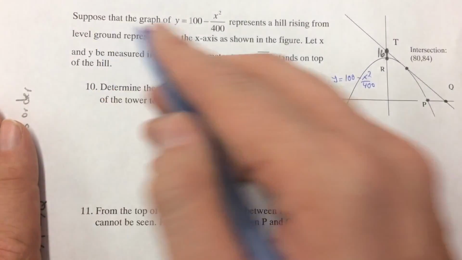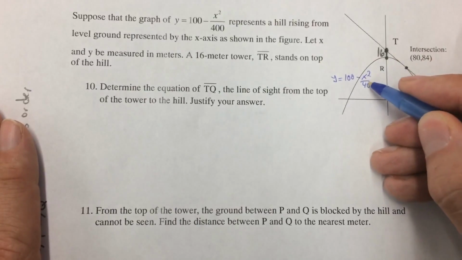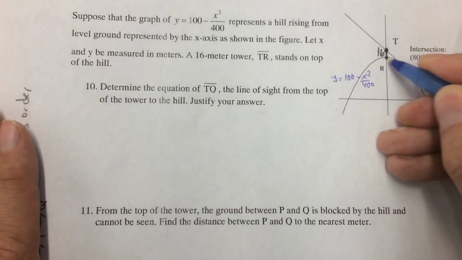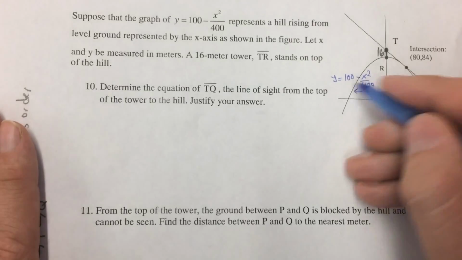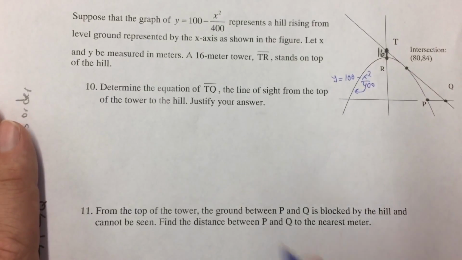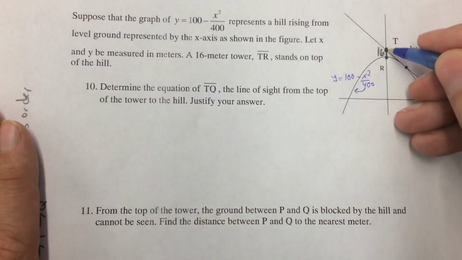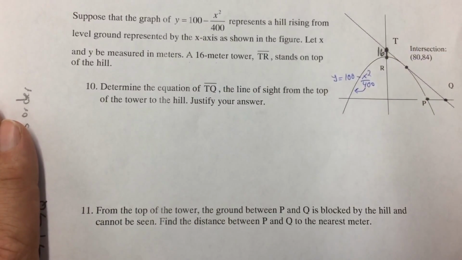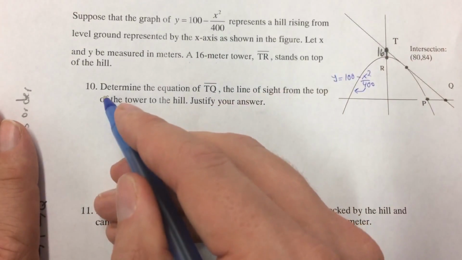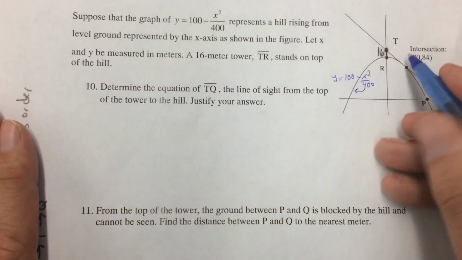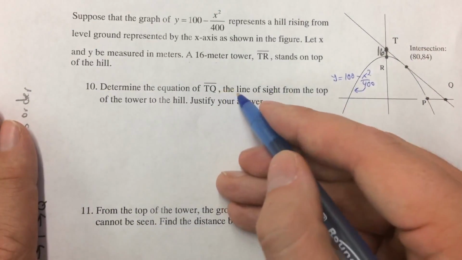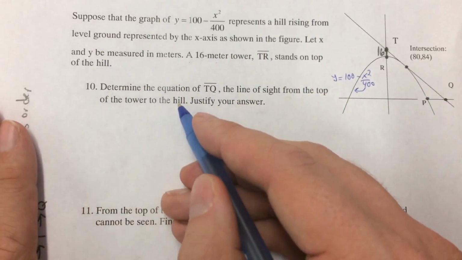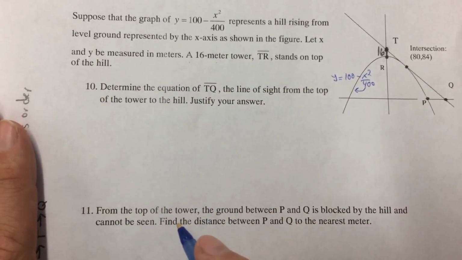We've got the graph y equals 100 minus x squared over 400. That represents a hill. This is that hill in the problem. So here is our hill and the equation that goes with that hill. We also have a 16-meter tower, TR, standing above the hill. And we're supposed to be, in number 10, determining the equation of TQ. That's this line segment right here, the line of sight from the top of the hill to the tower, and we want to justify our answer.